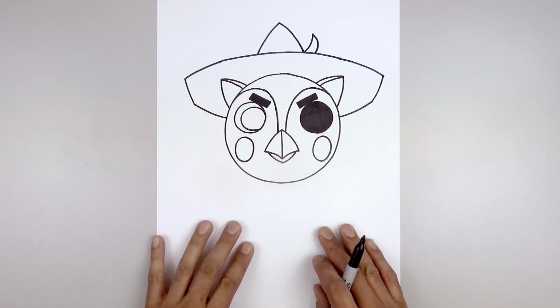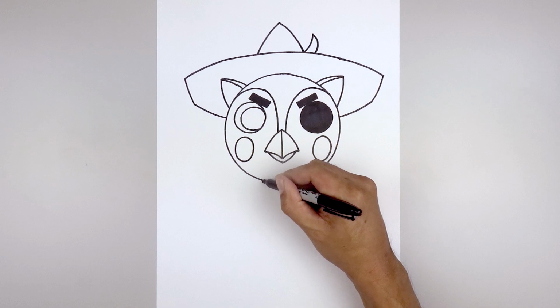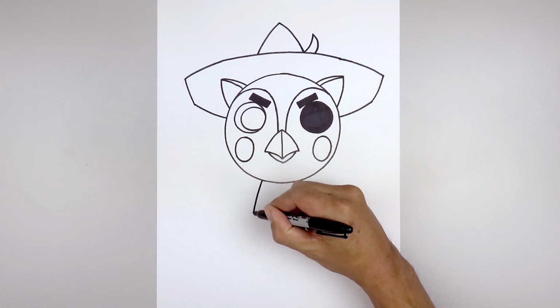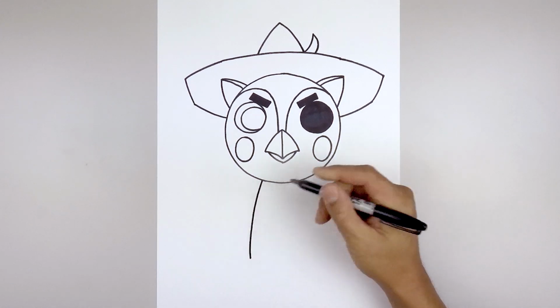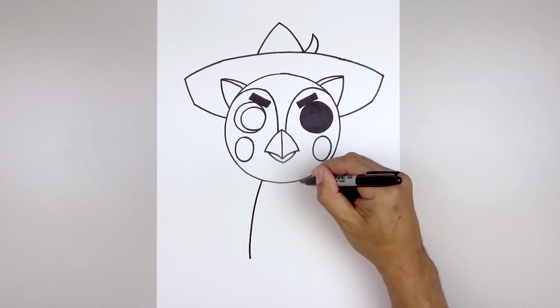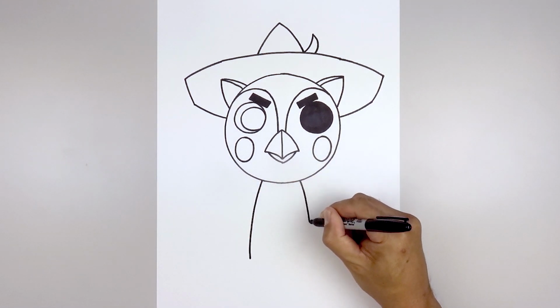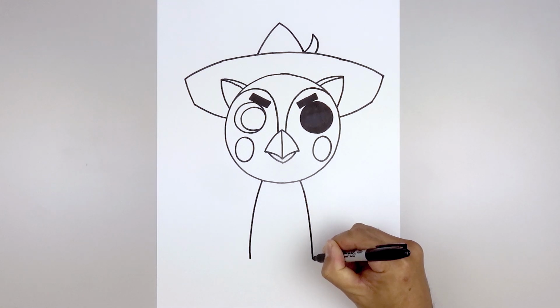Now we're going to move down and draw on the side of the body. We're going to start on the left side, underneath the head, curve the body going out, and then down toward the bottom of the dress, move over towards the right, go out in the opposite direction, and then down towards the same height.